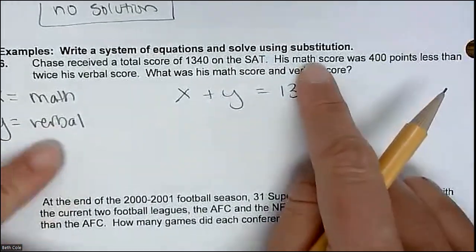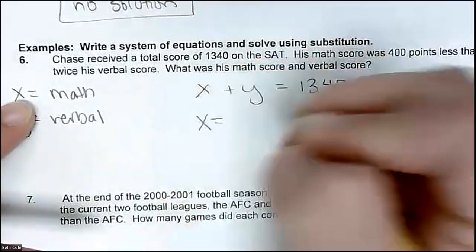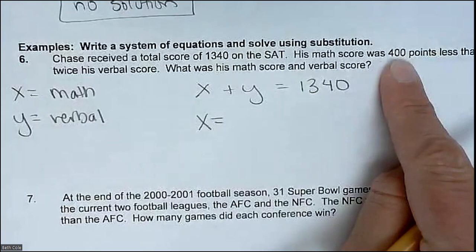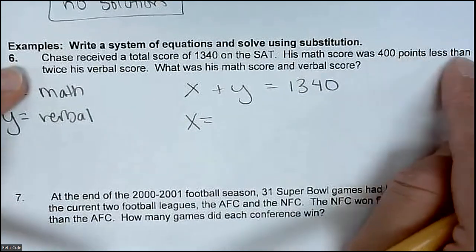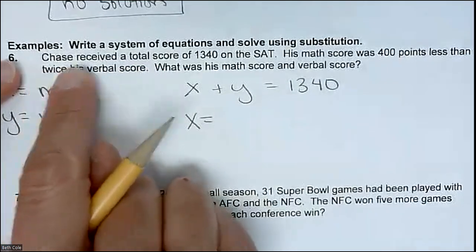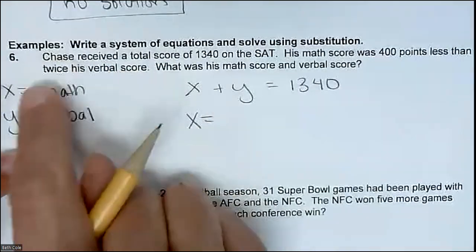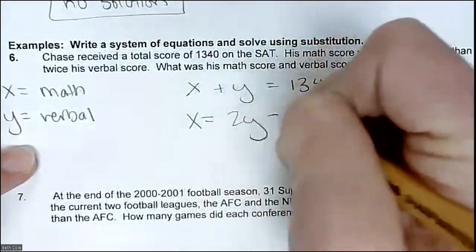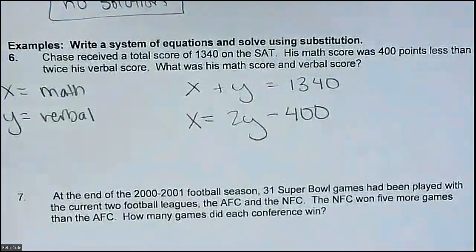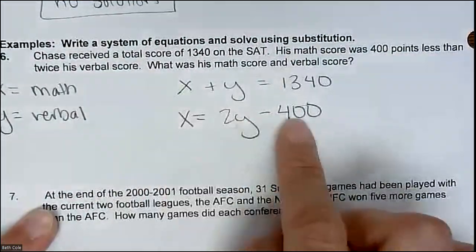Now, this is going to be the one that's tough to do. His math score. Which one did we make math? X. So X equals math score. This is the very first thing we did this year. You remember we had verbal, like a sentence, and you had to change it to symbols? 400 points less than twice his verbal score. How would we write twice his verbal score? Well, twice his verbal score would be 2y, but we want 400 less than that. So minus 400. Remember the less switched the order of it? So that was tricky.